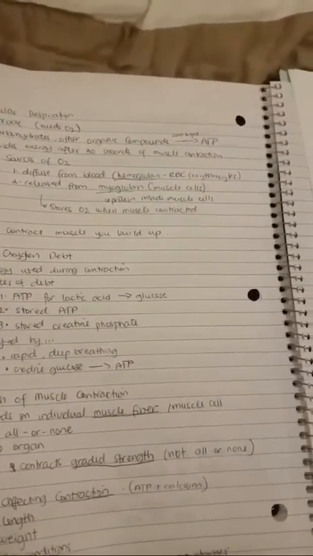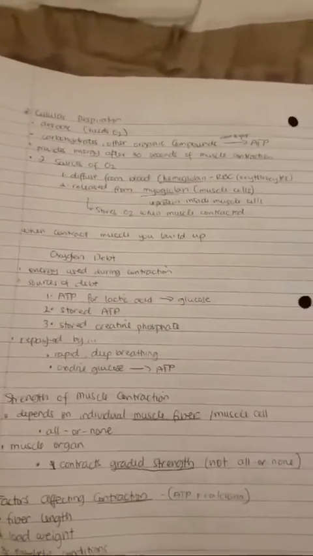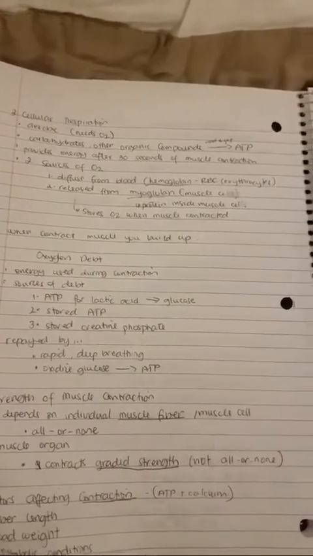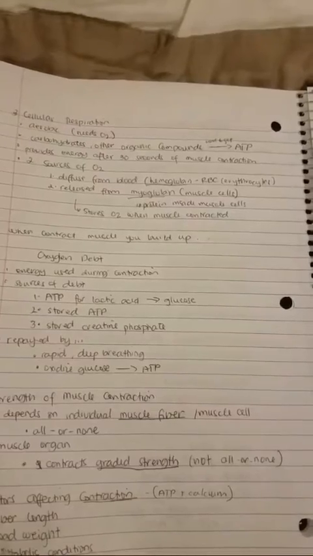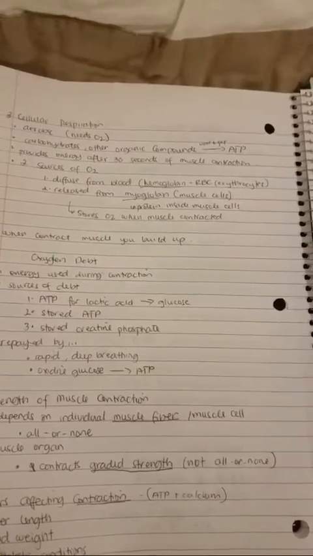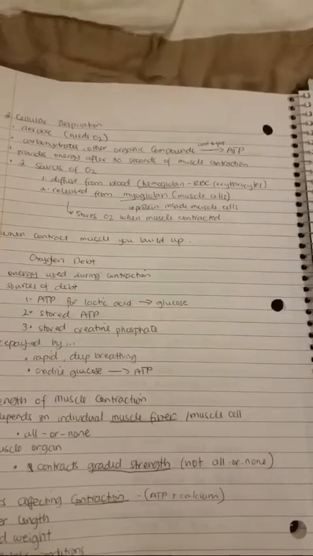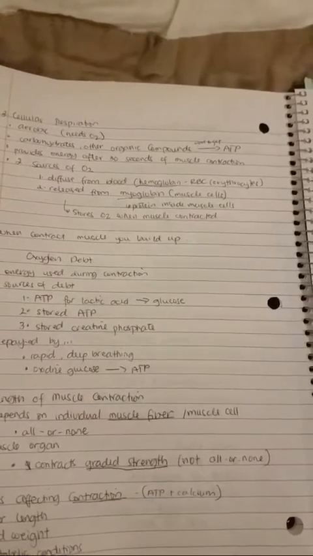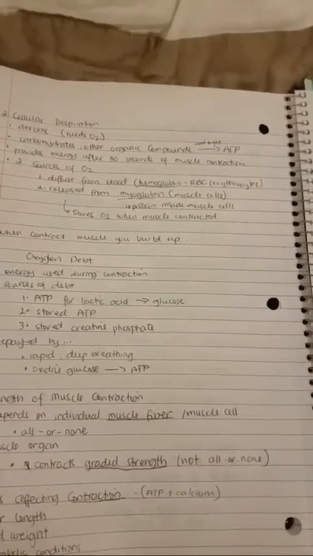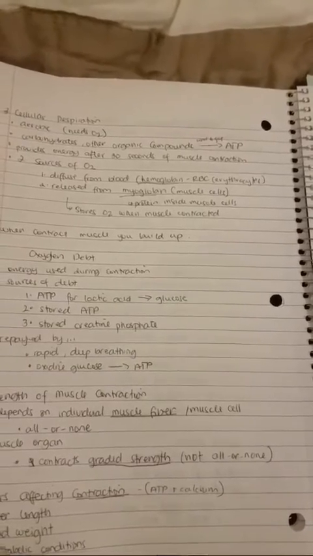So cellular respiration is aerobic, that means it needs oxygen. Carbohydrates and other organic compounds are used to get ATP, which provides energy after 30 seconds of muscle contraction. Two sources of oxygen: diffuse from blood, hemoglobin in RBCs or erythrocytes, which are red blood cells, and release from myoglobin. Myoglobin is the protein inside muscle cells. So this one stores oxygen when the muscle is contracted.